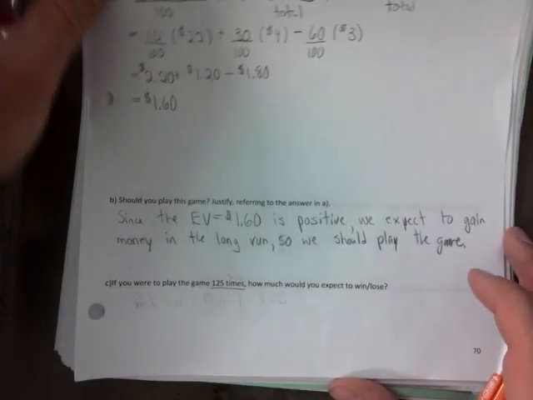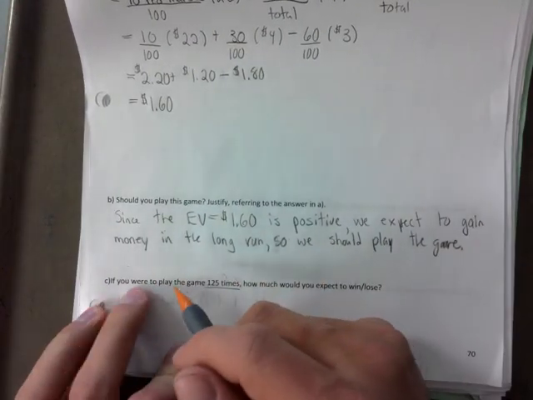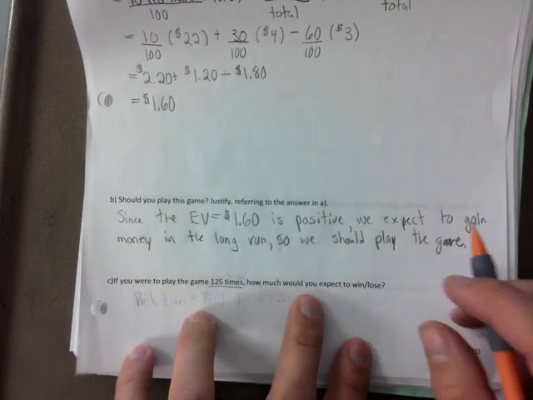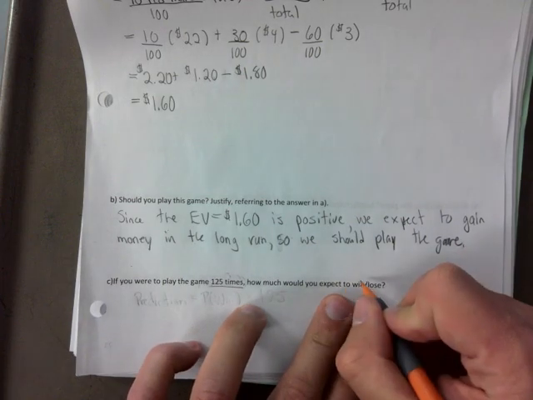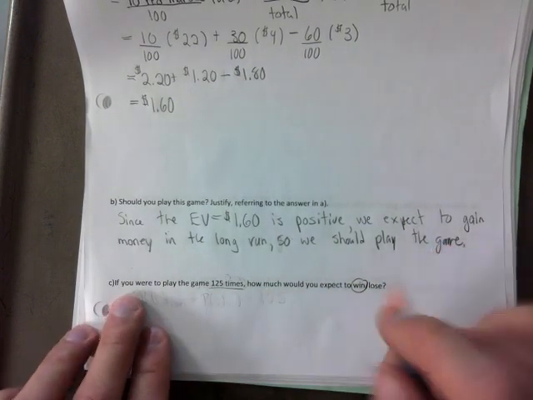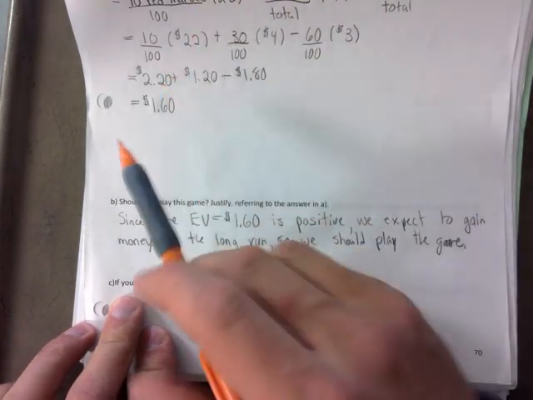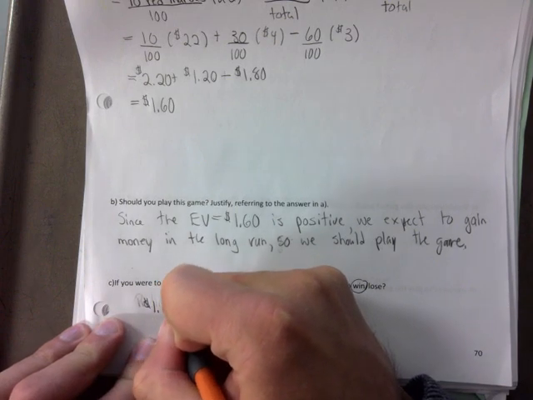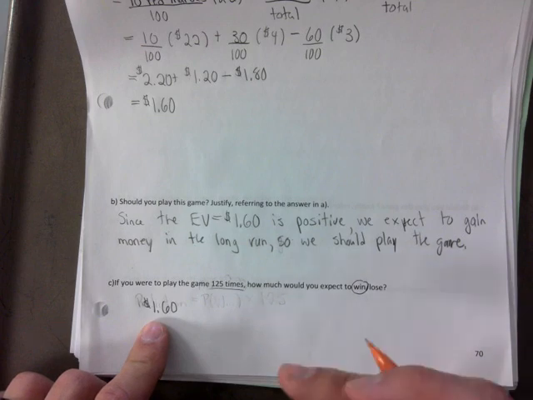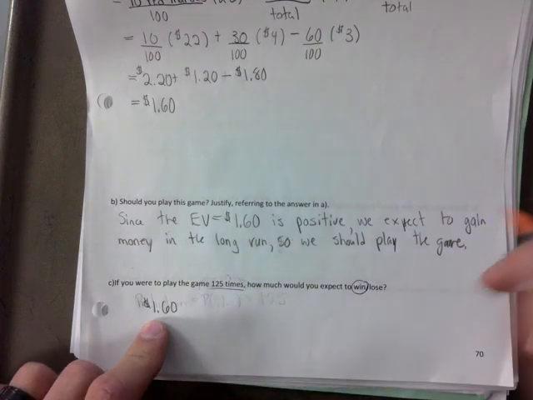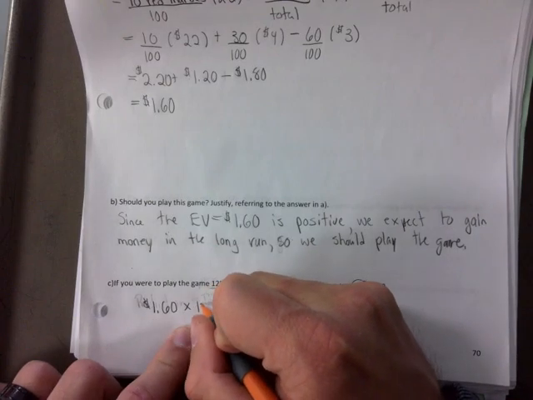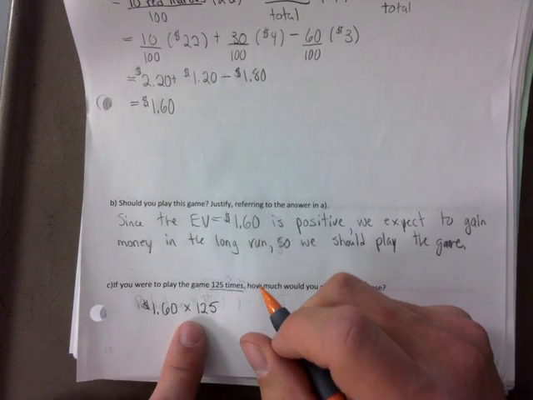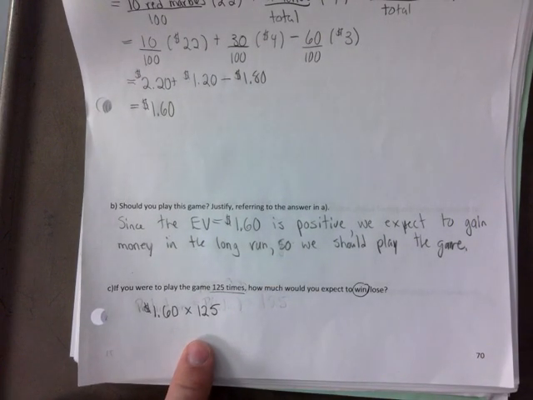For the second part here, part C, we didn't quite get to yet, but it's asking if you were to play the game 125 times, how much would you expect to win or lose? Well, in this case, we're expected to win. So $1.60 is the expected value that we expect to gain in one game. So the amount that we expect to win in 125 games would just be $1.60 times the 125 times that we play.